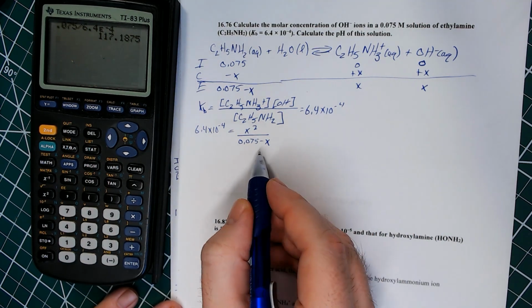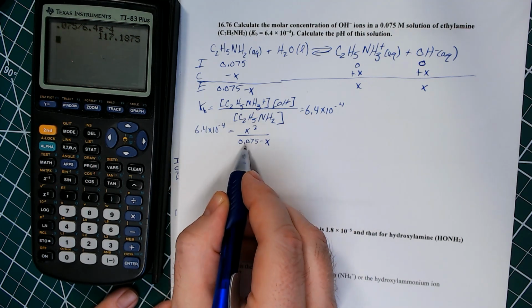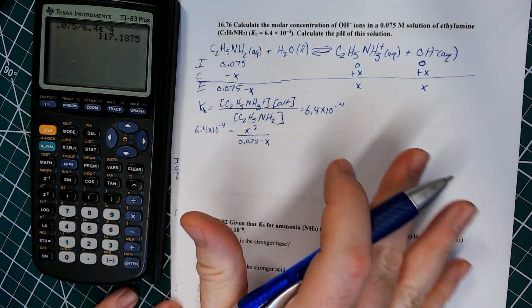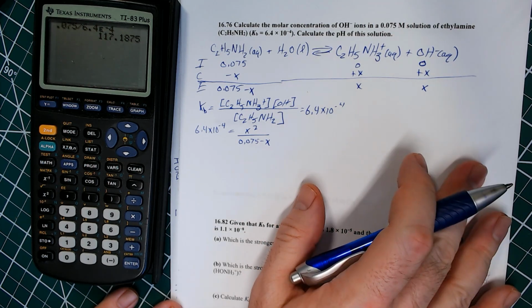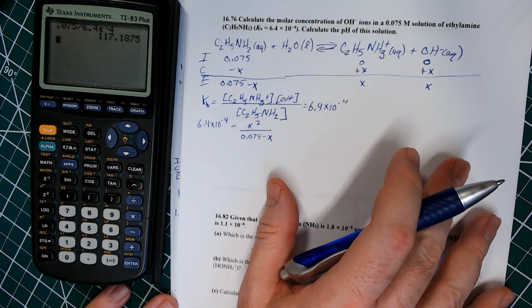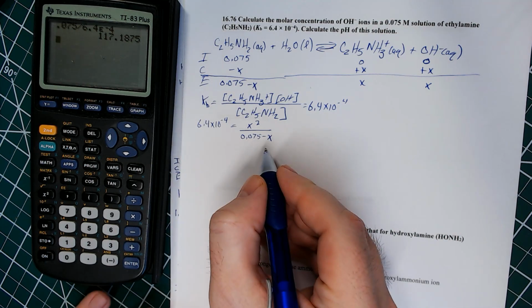What that means is that x is going to be greater than 5% of the number that we are subtracting it from. That means technically it is not okay to neglect x. So we're not going to neglect x. Instead, we're going to use the quadratic formula. I know that's not as fun and exciting, but we can do it.